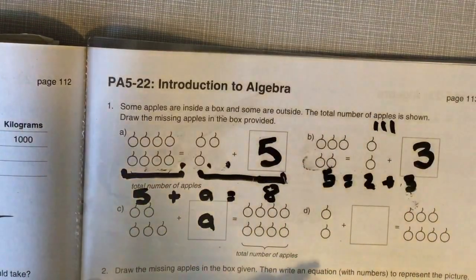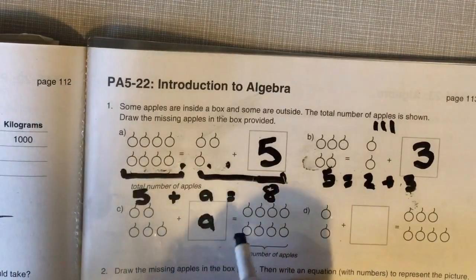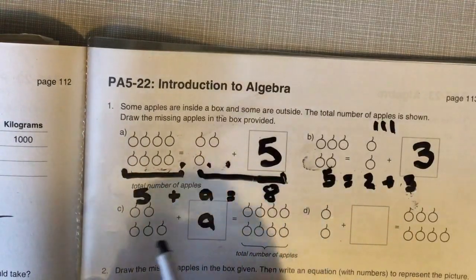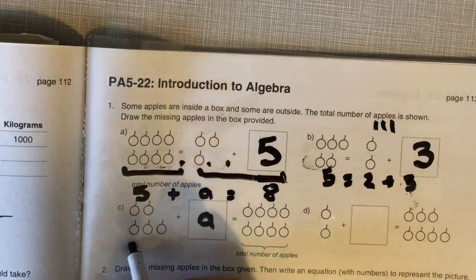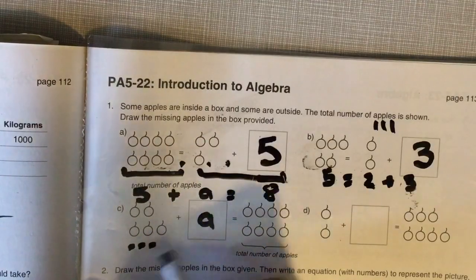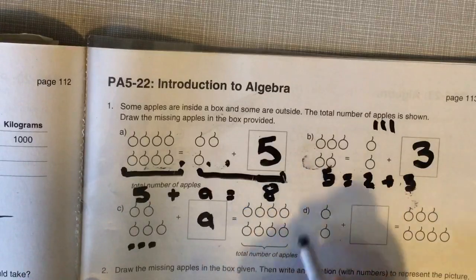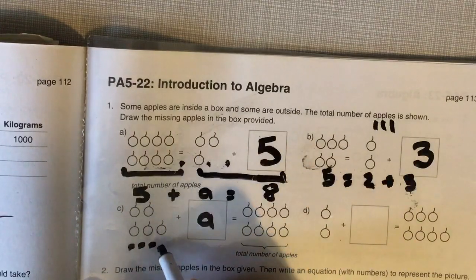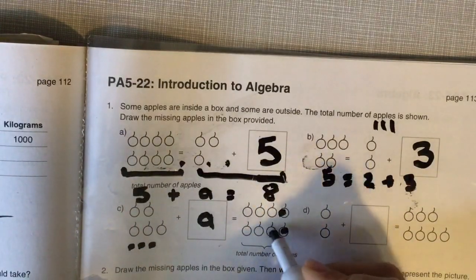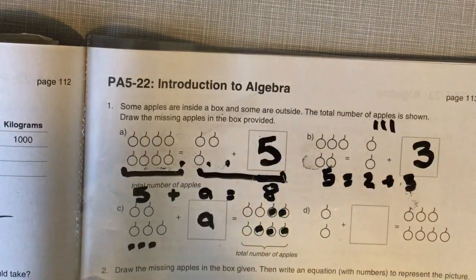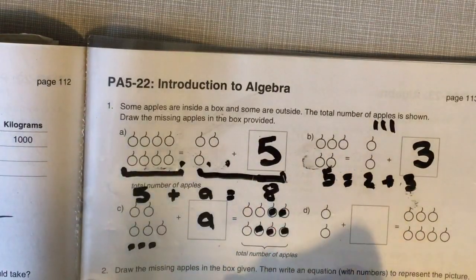So again, we could decide to count on from 5 until we get to 8 and see how many we have to count. So 5, 6, 7, 8. We would need 3. Or we could do it the other way, where we have our total and we take away what we already know we have. We already know we have 5. And then what would be left? 3.